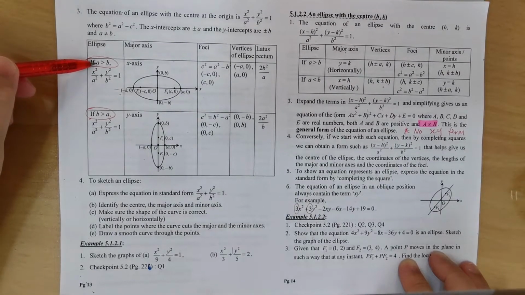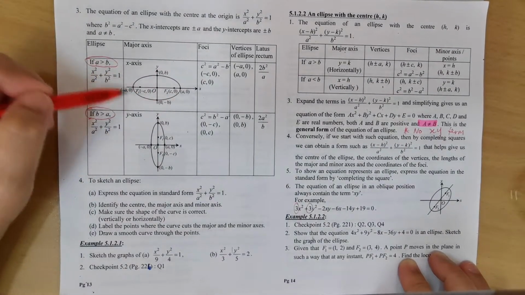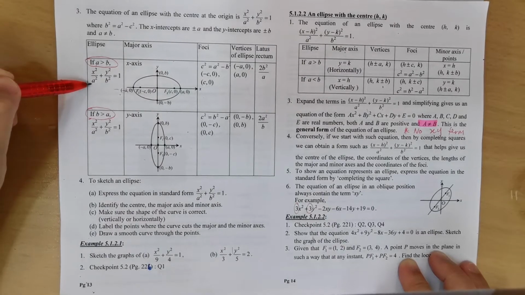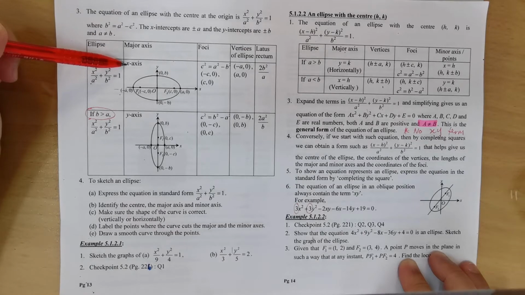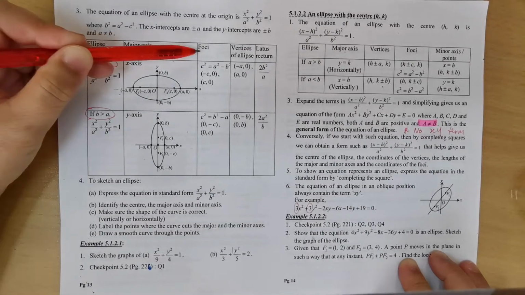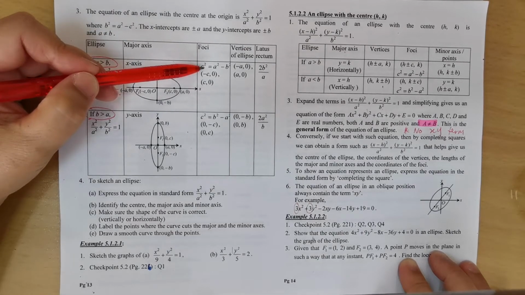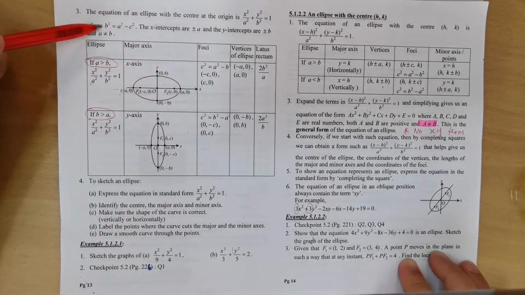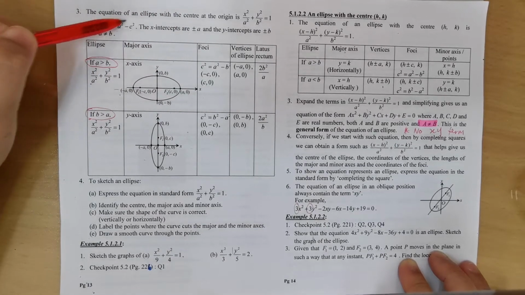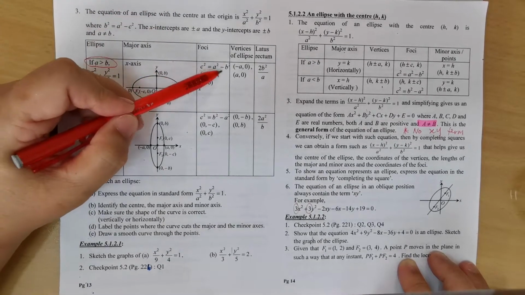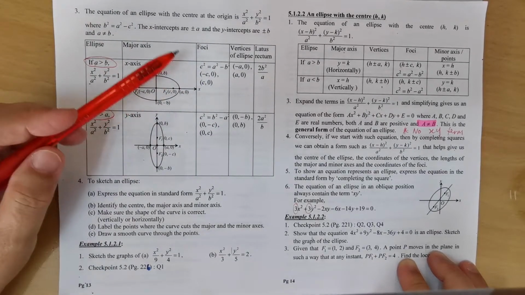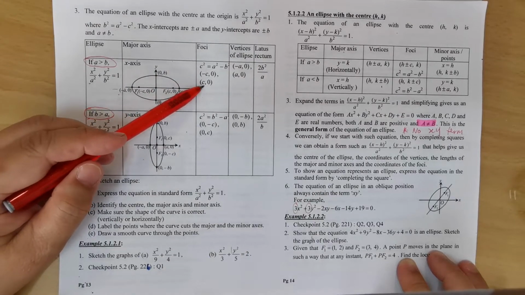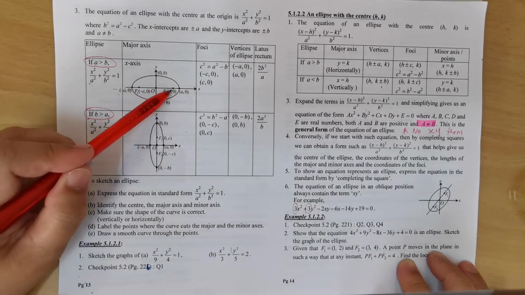So if A is bigger than B, again, it's a horizontal ellipse. The equation will be like this. The major axis is the x-axis. And for the foci, we already said that b square is equal to a square minus c square. When you rearrange, c square is a square minus b square. We get c from here, so you will find 2 values of c, negative and positive. This is your foci here.